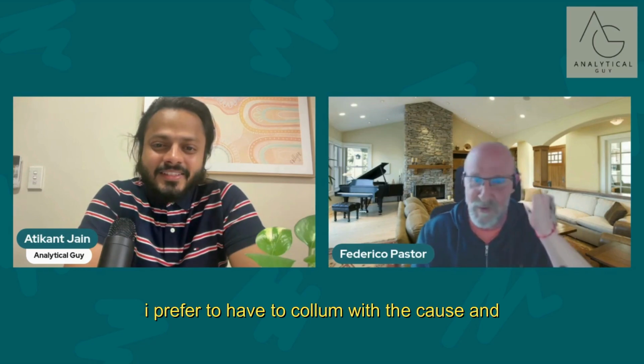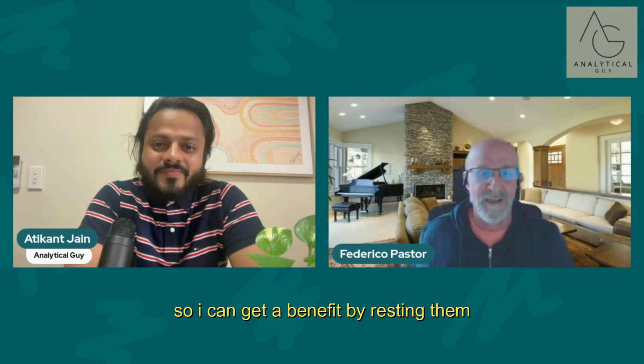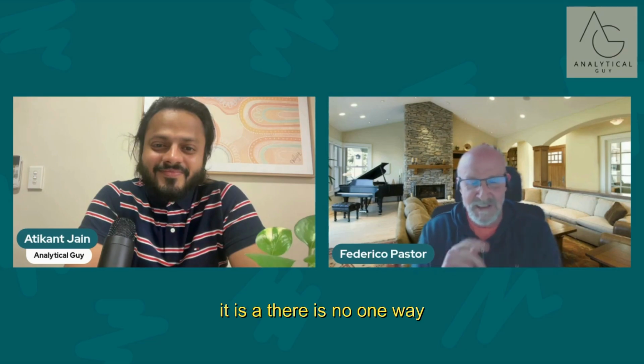I got the name of the column proper, the header, and if we go deeply, don't summarize it. I prefer to have two columns with the cost and the side so I can get the benefit by subtracting them. Yeah, I prefer to do that myself before you bring it to me. Done. So it is a process. There is no one way of working.